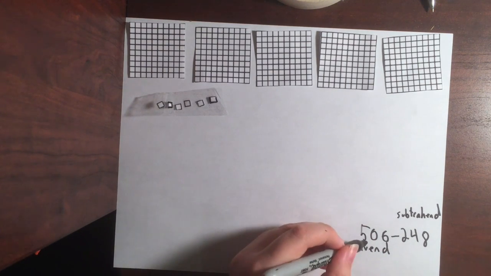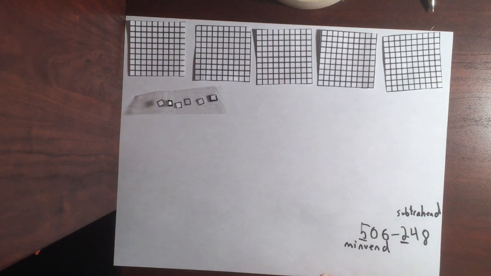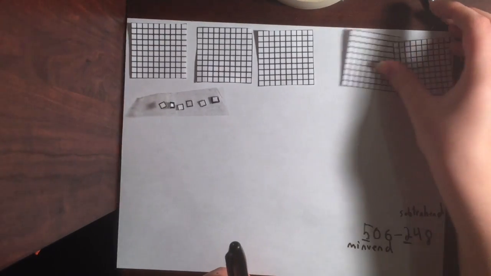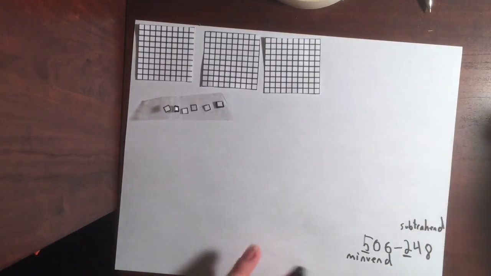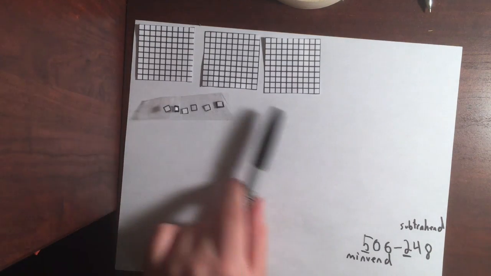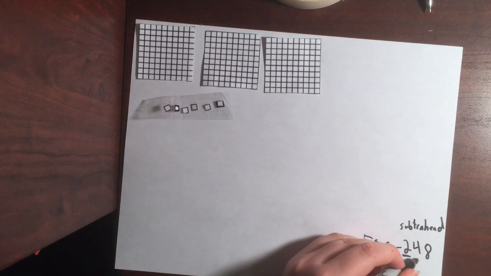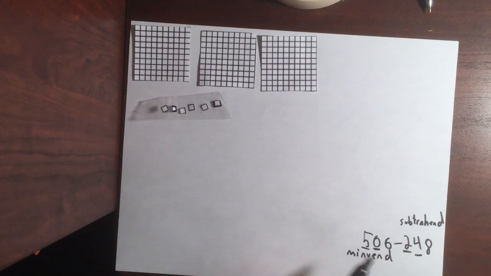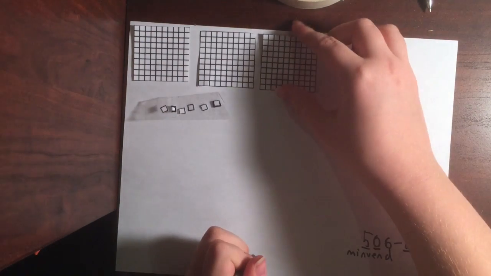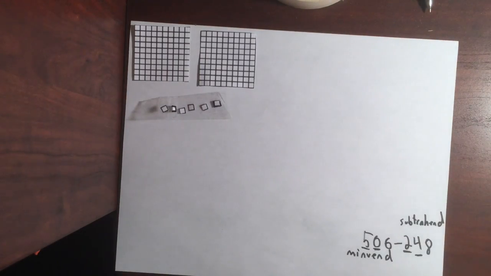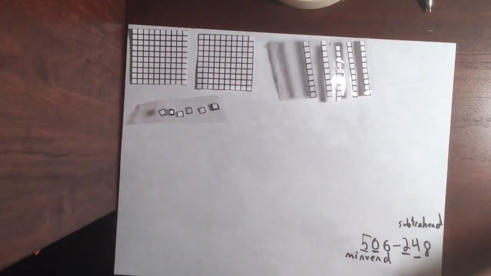First, we're going to look at our hundreds place, our 5 and our 2. This is easy enough. We are simply going to take our 200 away from our 500, leaving us with 300, or 3 flats. Then we're going to move on to our tens place, our 0 and our 4. Now, we can't subtract 4 from 0, so instead we're going to exchange one of our 100 squares, our flats, for 10 rods.